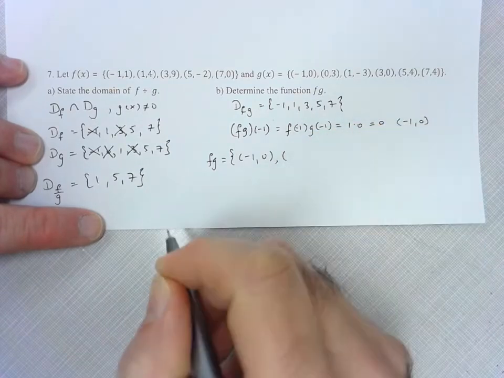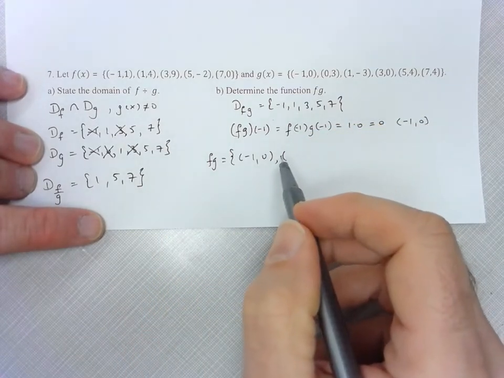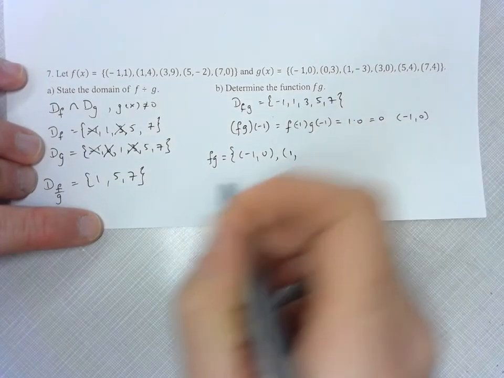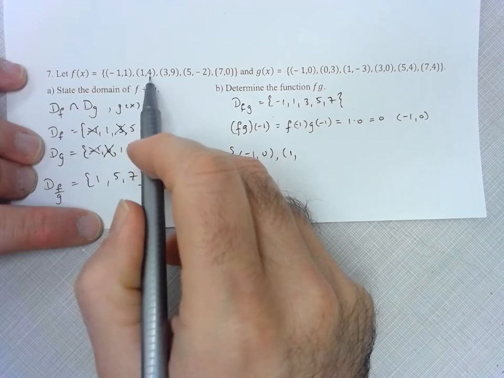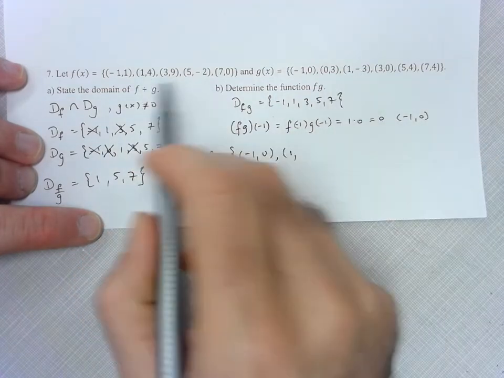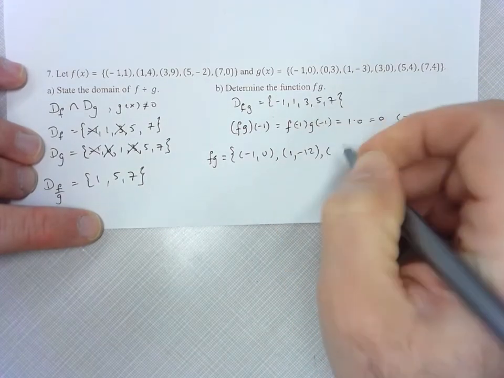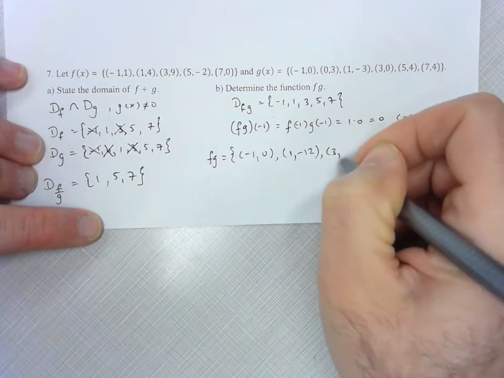Now let me find the other ones, but I'm not going to write it all down. When my input is 1, f at 1 is 4, g at 1 is -3, so 4 times -3 is -12. For my next one, let me pick x equals 3.